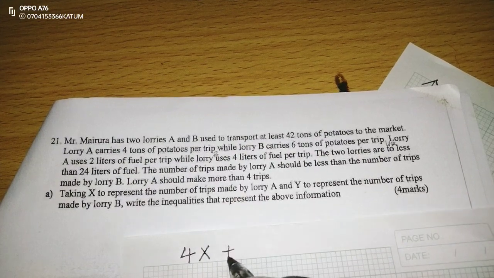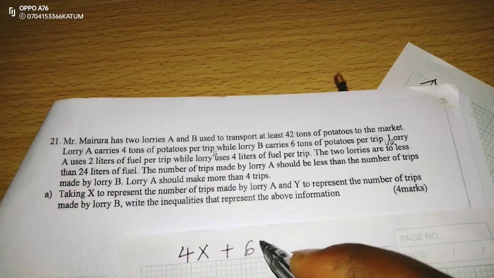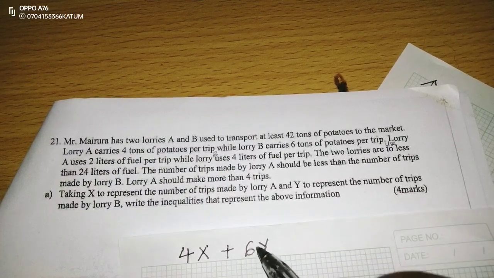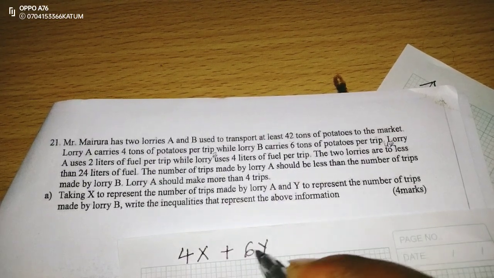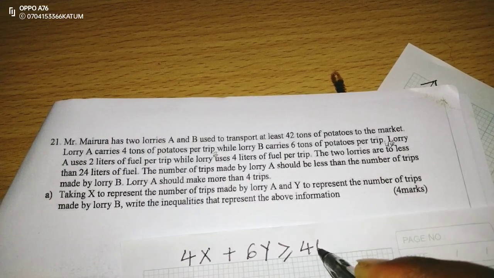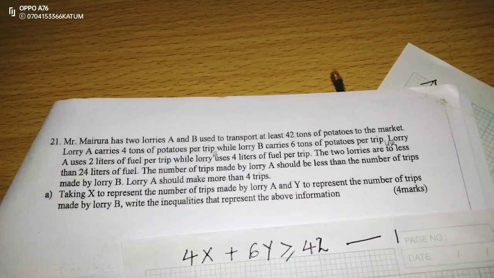We add the 6 tons of B multiplied by Y trips, and the total number of tons is at least 42. So this summation is either 42 or greater than 42. This becomes our first inequality.